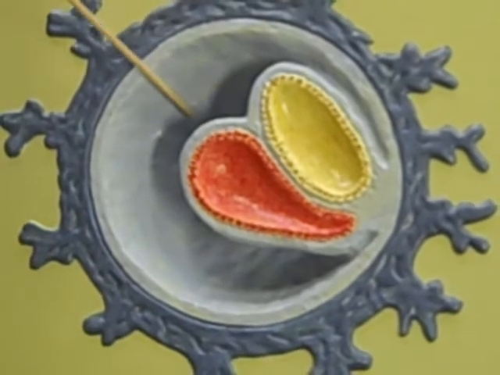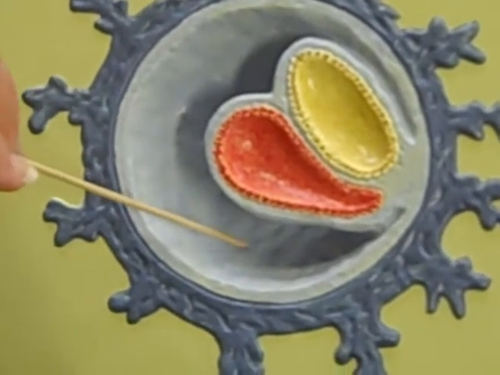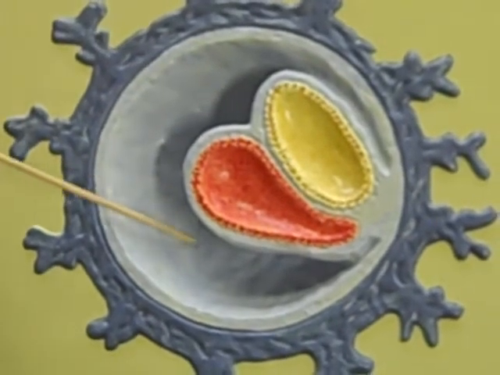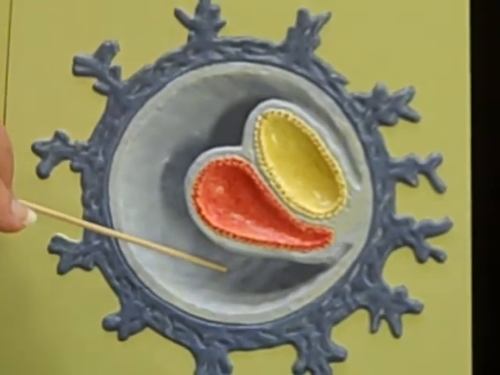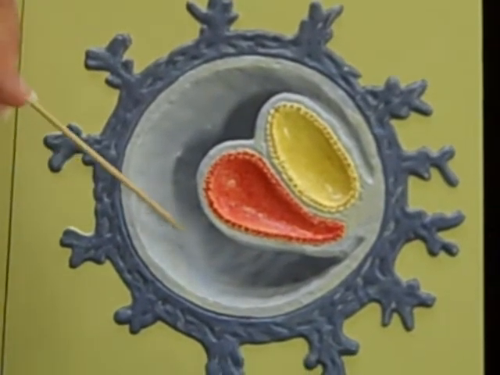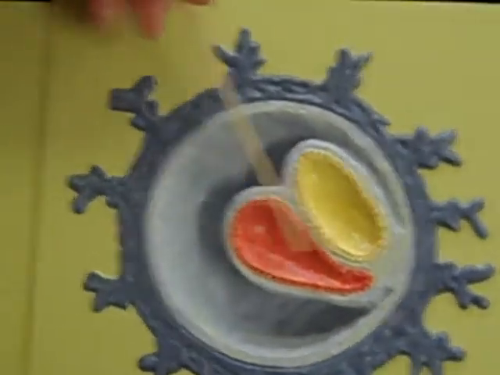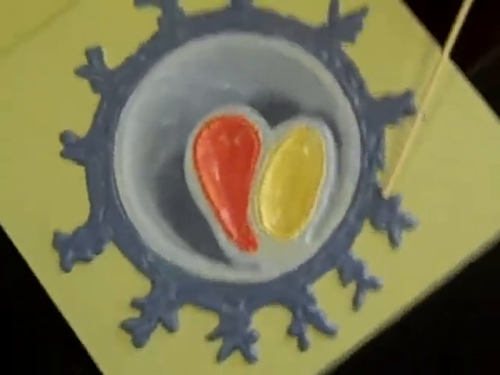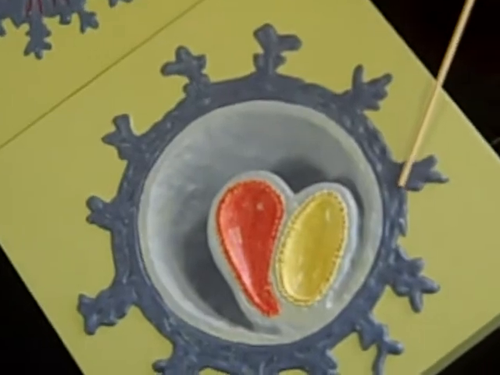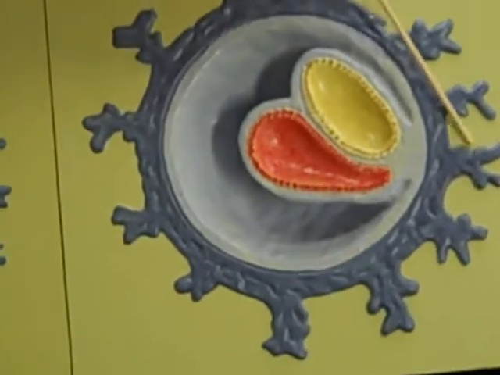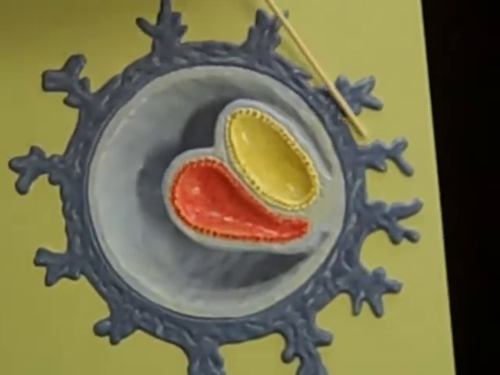Another cavity has appeared. This is the chorionic cavity that is present in the early stages of development, will later disappear. You can also see in this model some of the villi developing in the trophoblast that are going to be part of the developing placenta.